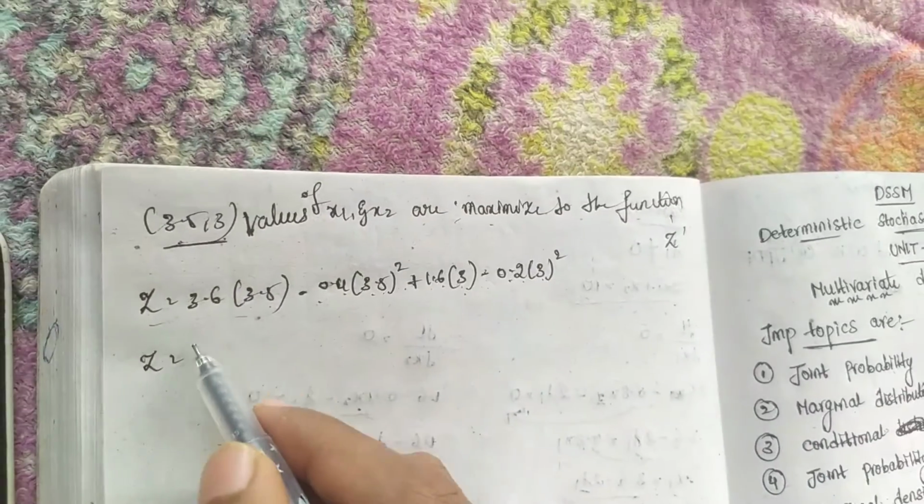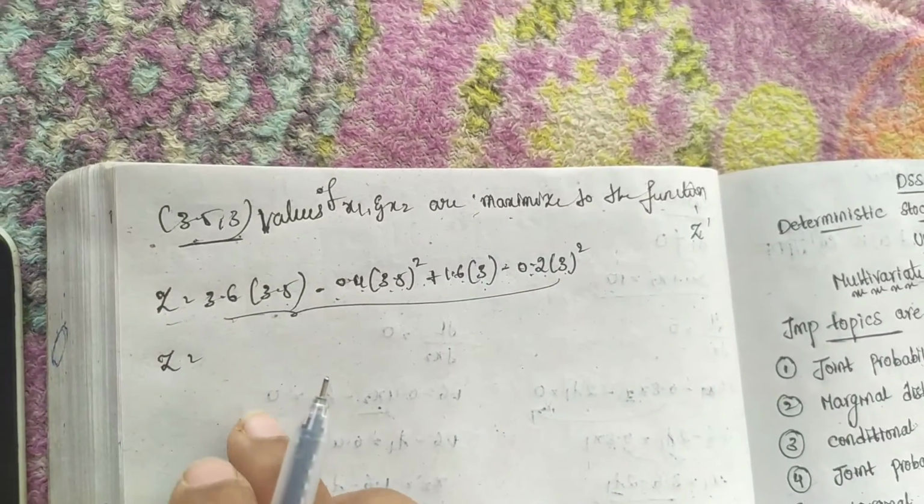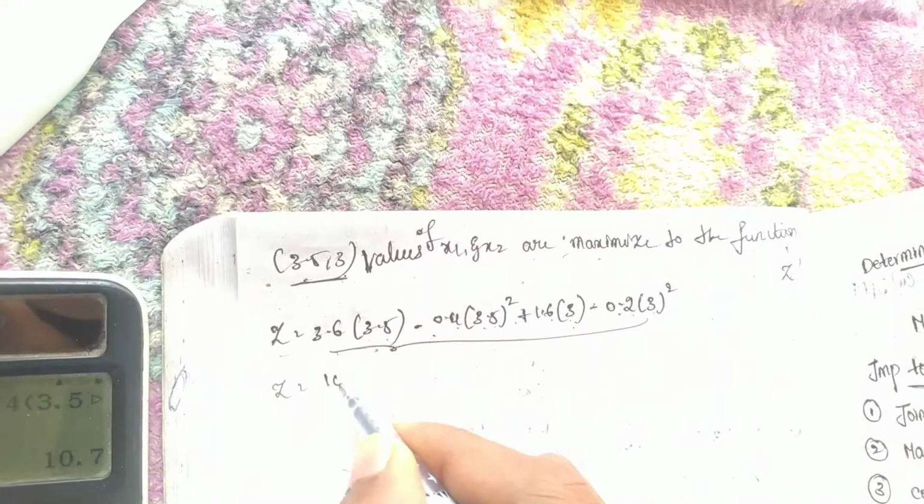We get the value by substituting in the calculator. We get z value is 10.7.